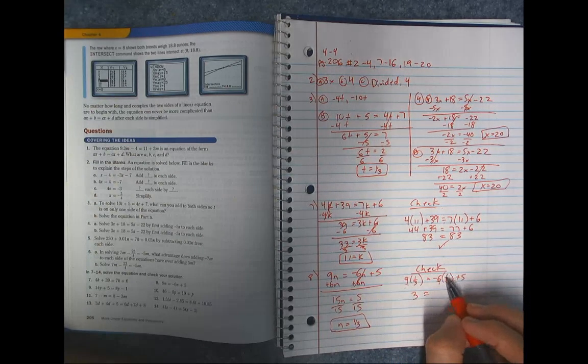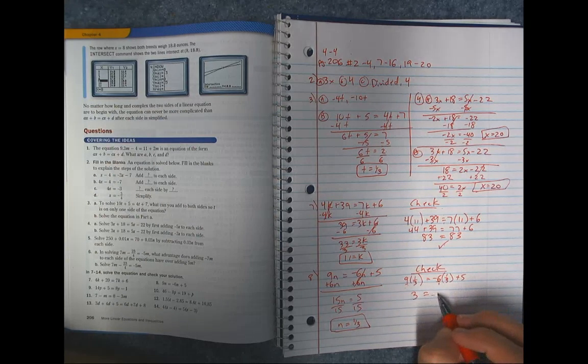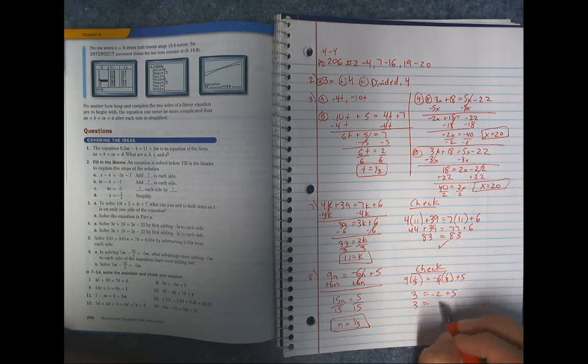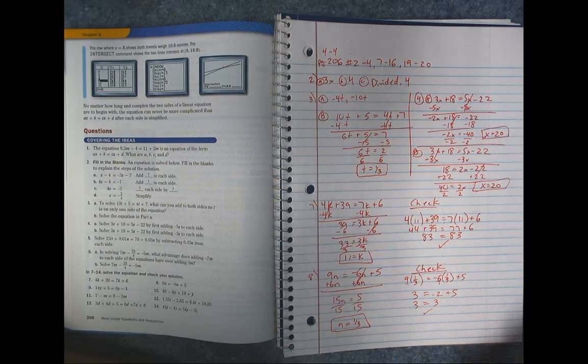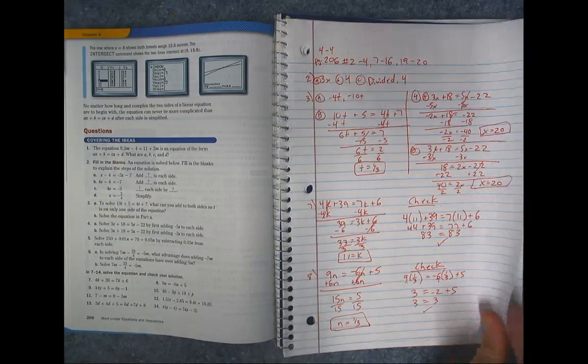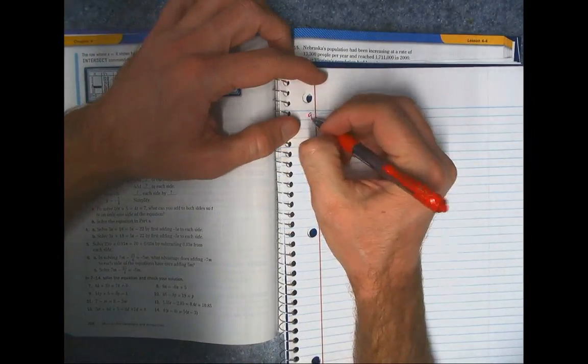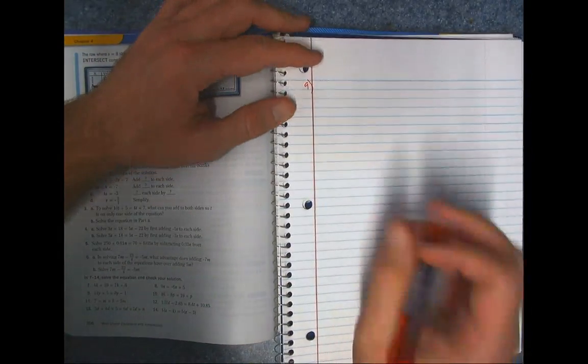Multiply on the top, get negative 6. Multiply on the bottom and get 3. Negative 6 divided by negative 3 is negative 2 plus 5. And so 3 equals 3, and our 1/3 is good. All right, no more checks. Now we're just going to fly through these equations.